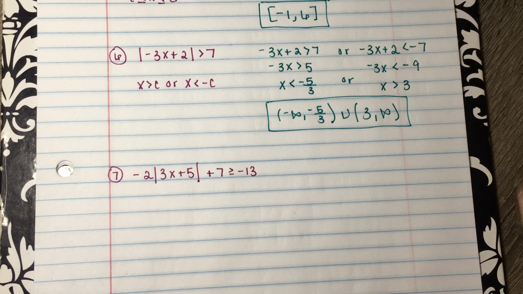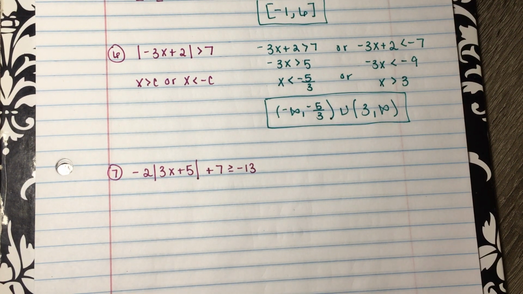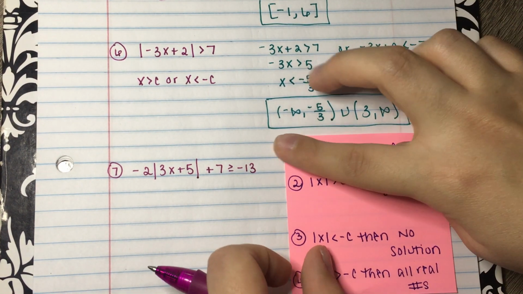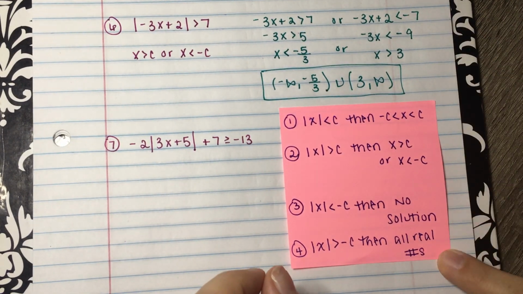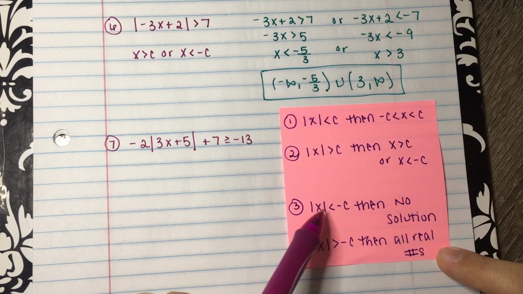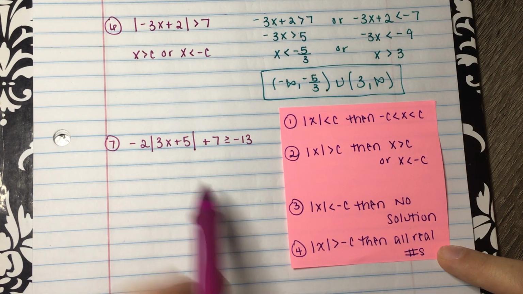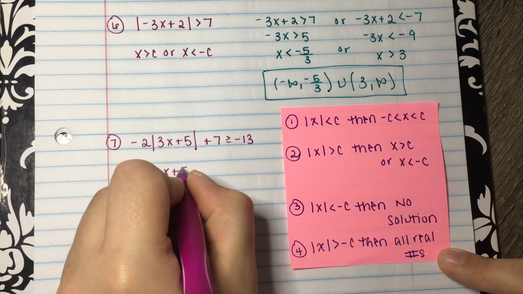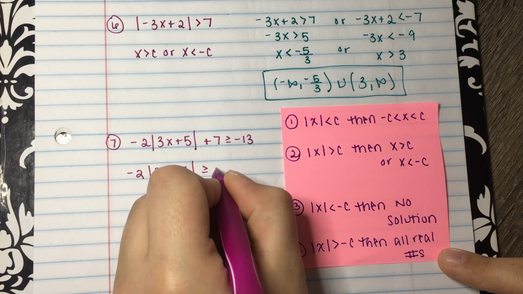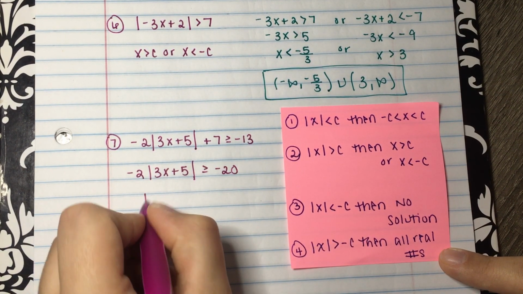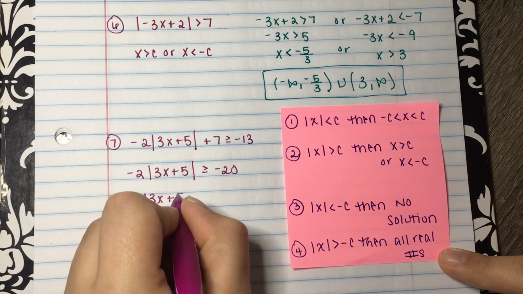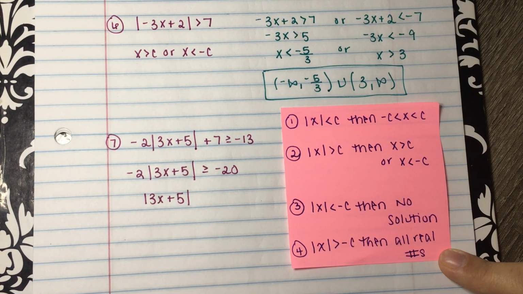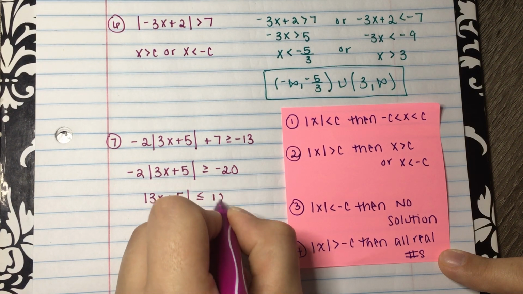All right, and then now we have a little bit more going on here. You can see that the absolute value sign is not isolated, and just looking at this sticky note, looking at our 4 conditions, the absolute value sign is always isolated. So that's the first step here. First step is to get the absolute value sign by itself, which means I'm going to subtract 7 from both sides, and then watch when I divide by the negative 2, the sign flips.